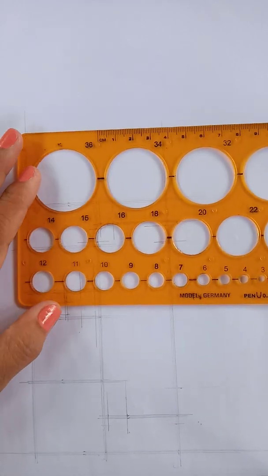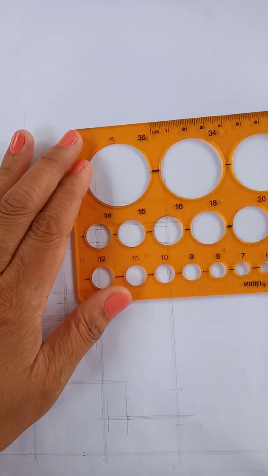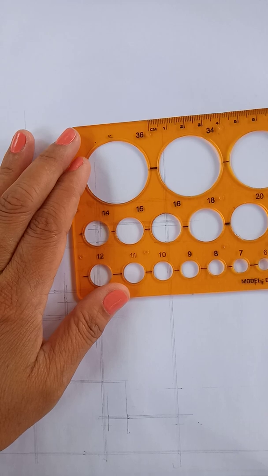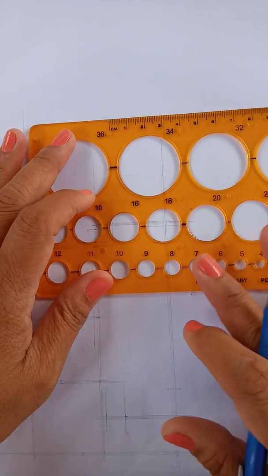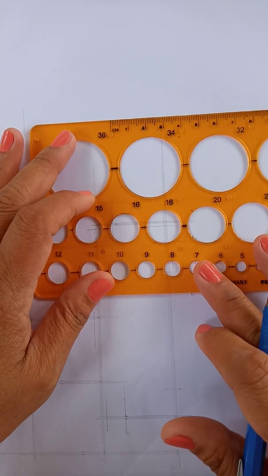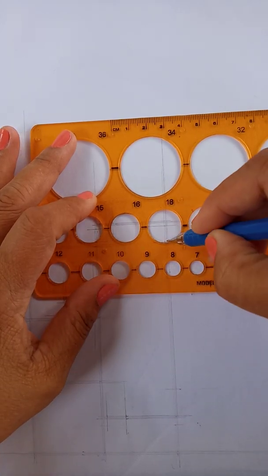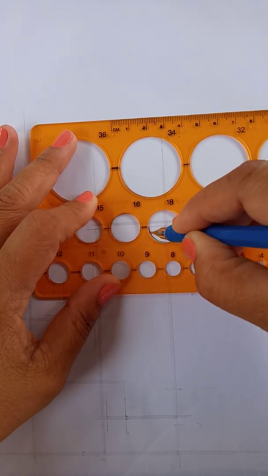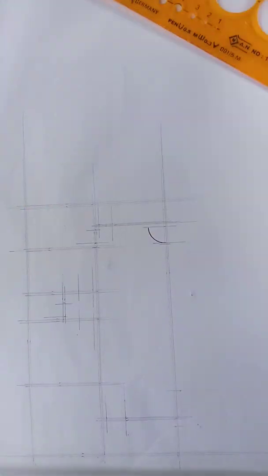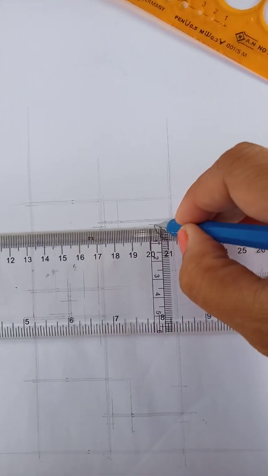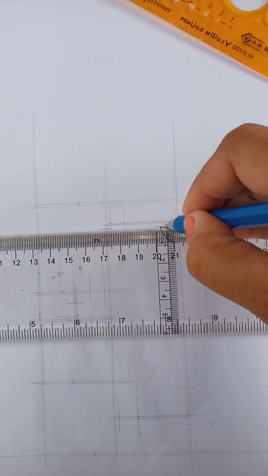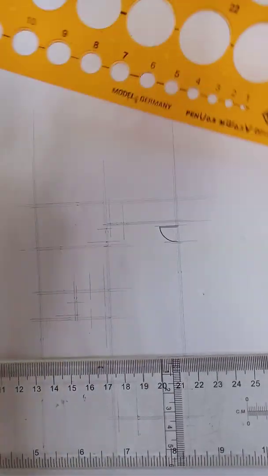You have to find the slot which will fit the door that you have located, then draw your arc. This one will represent the door itself. So this is our representation of the door.